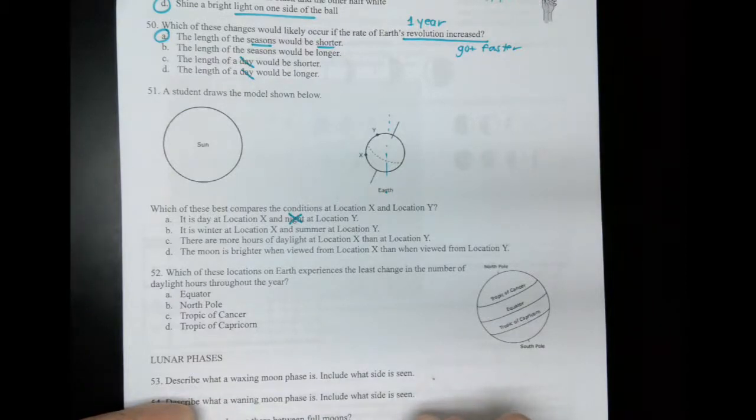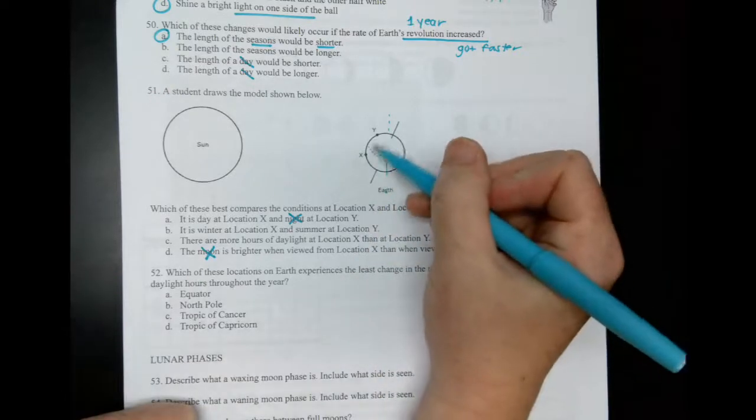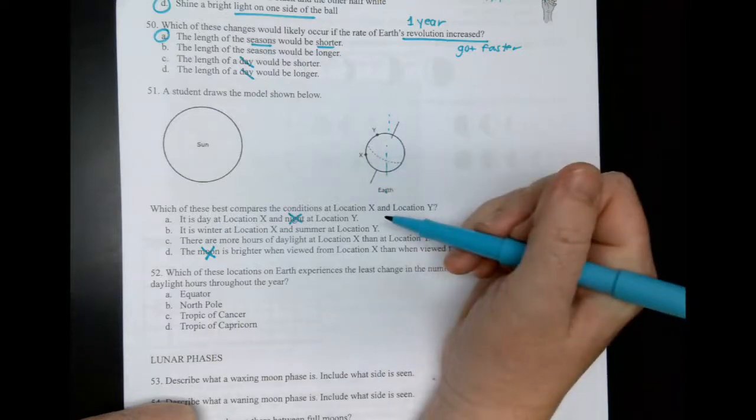D is telling me about the moon's brightness. This doesn't include the moon. They're both in daytime. That's not a relevant answer choice at all. Now I notice that my last two answer choices are about seasons or amount of daylight, which are kind of related. So let's figure out the seasons, because I notice that both of these are in opposite hemispheres.